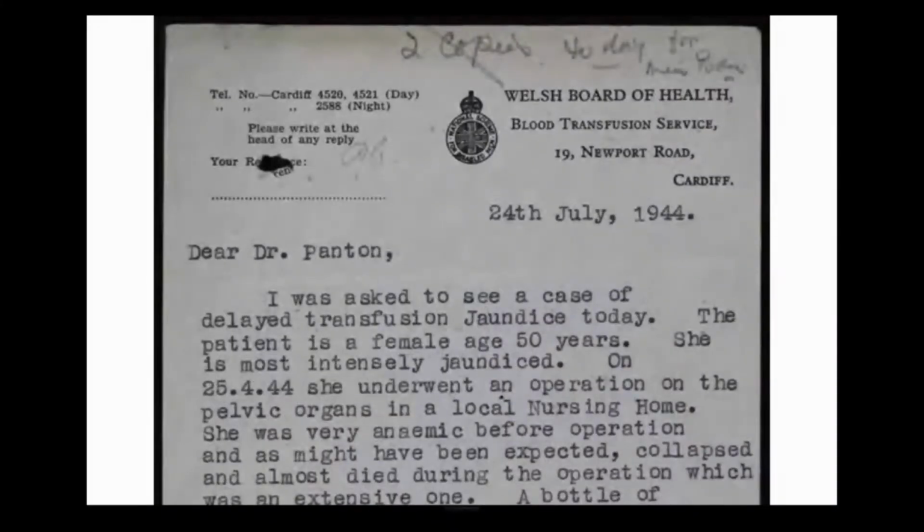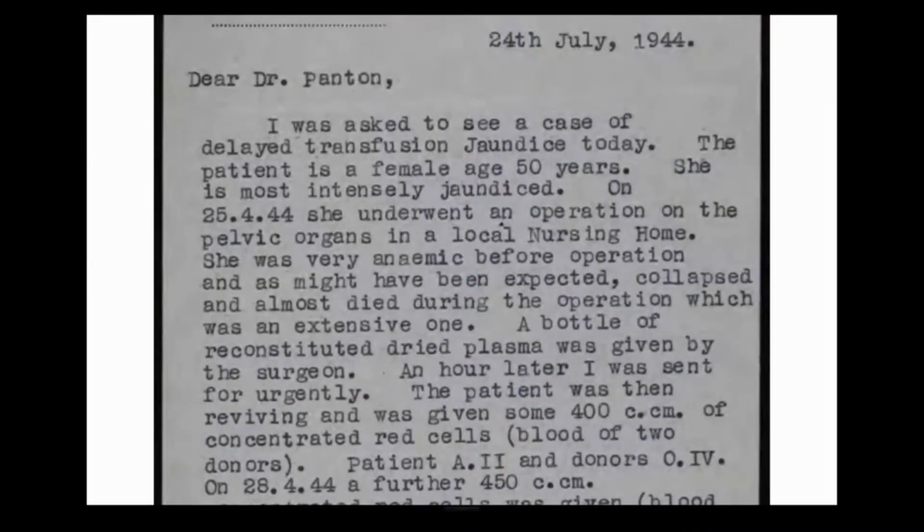If we could have DHSC 01408_054. My apologies, sir, I've just noticed we're taking this out of chronological order. We're going back to 1944. We should have looked at it earlier. Apologies. But this is a letter that also flags up the issues around batch numbers.